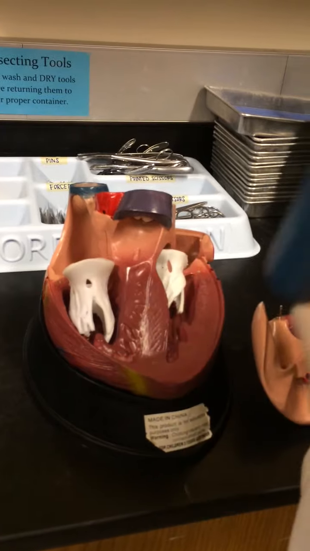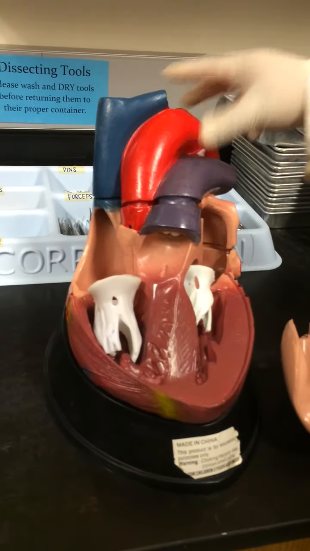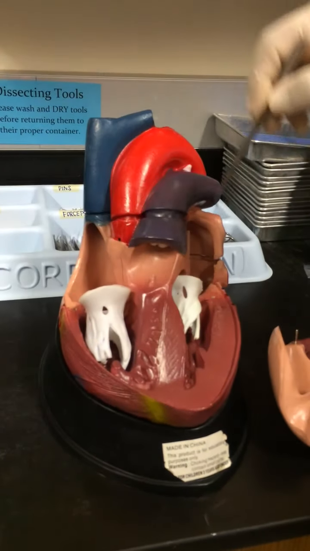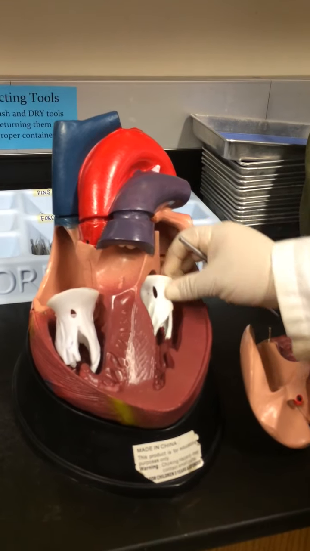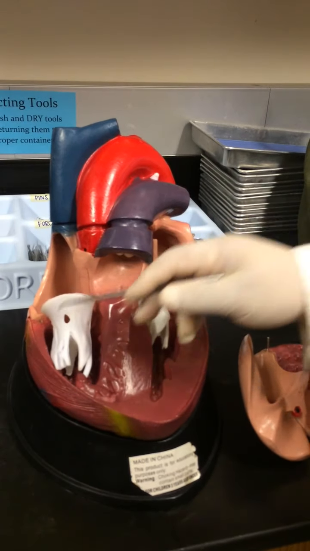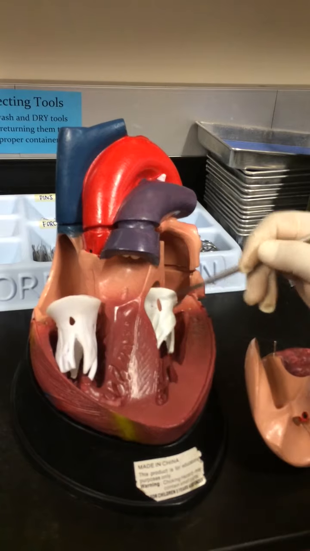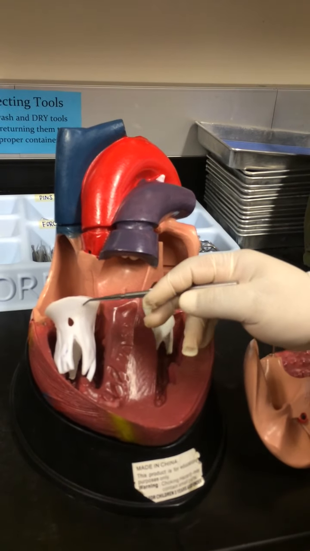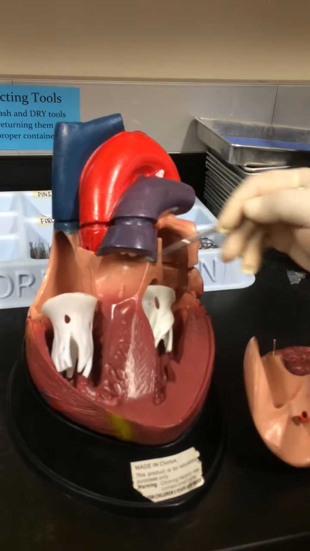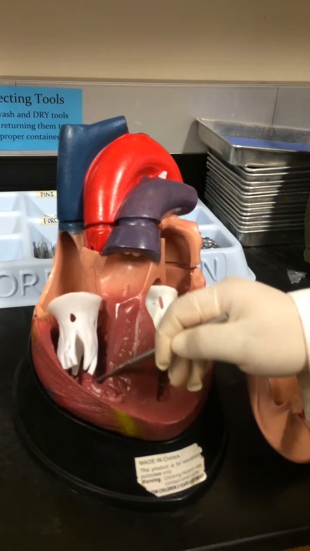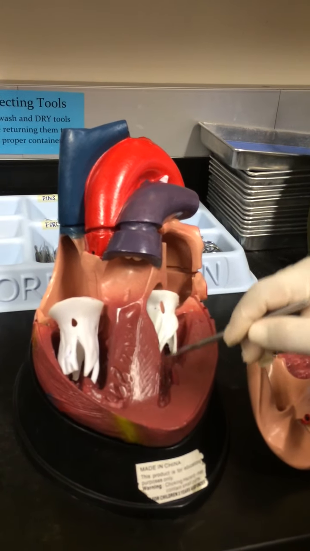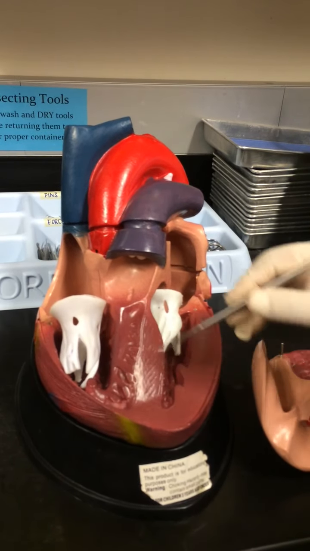Once you open it up, you see the 4 chambers. So you have the right atrium, the left atrium, which are your receiving chambers. You have your atrioventricular valves, which are going to separate those chambers. So this would be the tricuspid. Here's your bicuspid. And then below the valves, you would see the ventricles. Right ventricle, left ventricle. This is your interventricular septum.